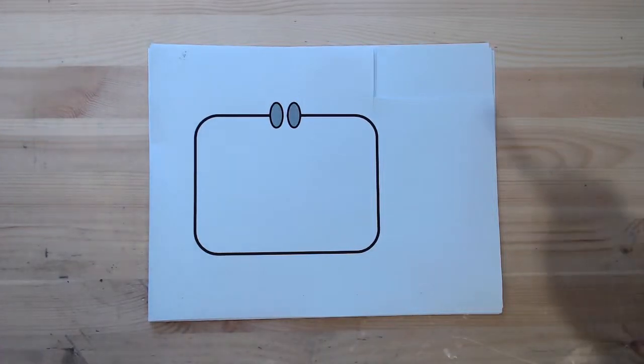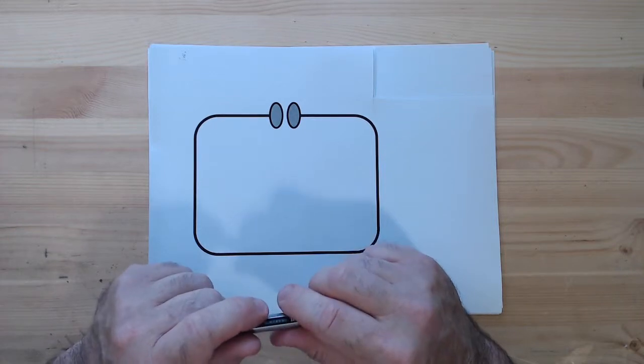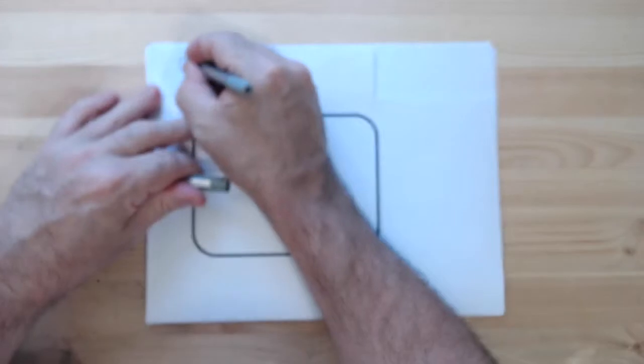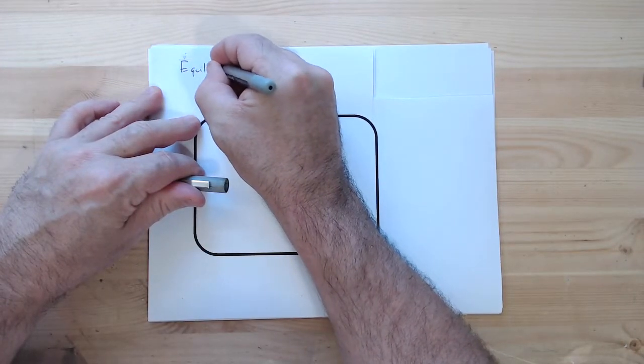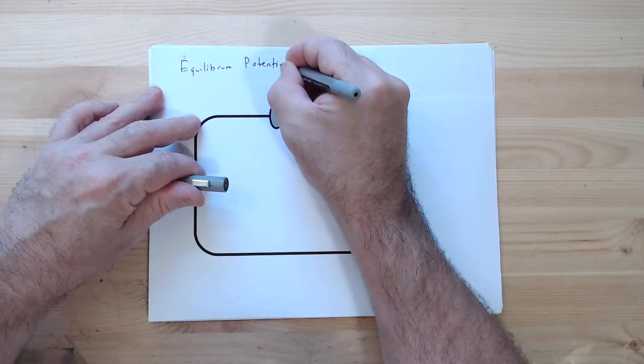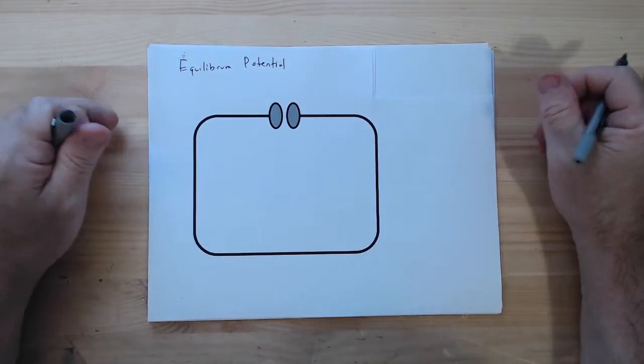One of the most important concepts in neuroscience and understanding what goes on in the electrophysiology of neurons is the concept of the equilibrium potential. And so the equilibrium potential will help us determine which way ions move into or out of a cell. And so we're going to explore this important concept.